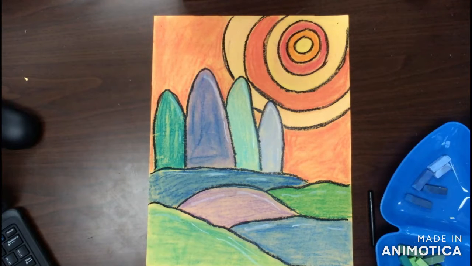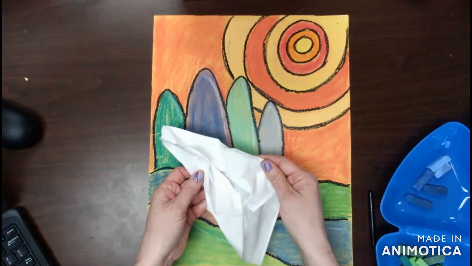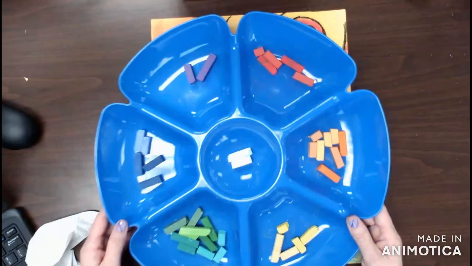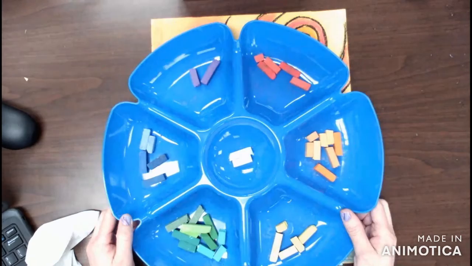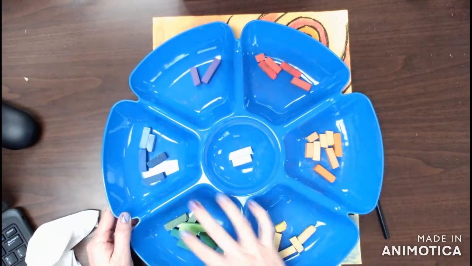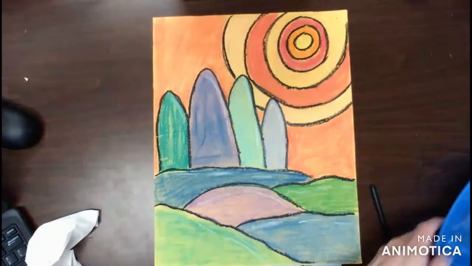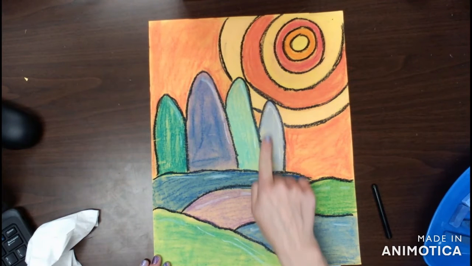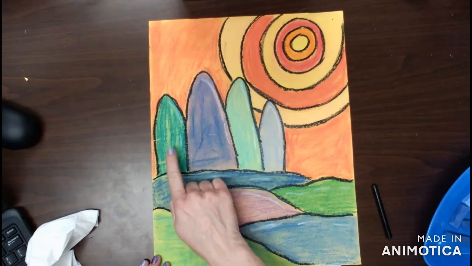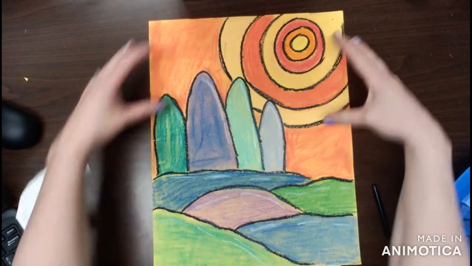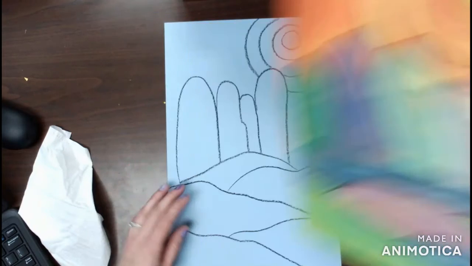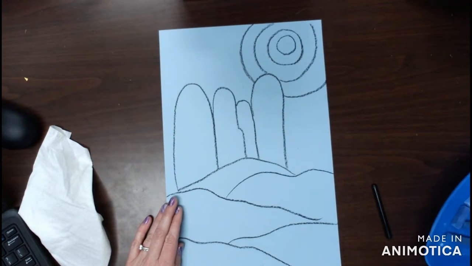Let's take a look at some colors I've used here. You're going to see some warm colors and cool colors. You're going to need to get a tissue and one tray of chalk pastels for your table. Notice how the chalk pastels are broken up by colors. Once you're ready, you're going to decide, do you want your foreground or the land to be warm colors or cool colors? In mine, my background is warm colors and my foreground is cool colors.